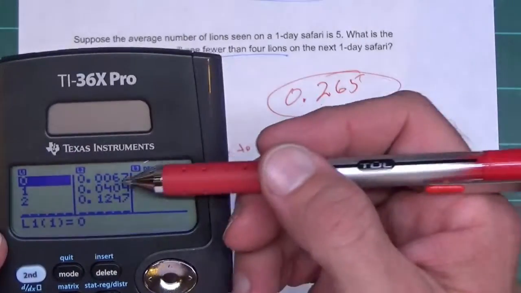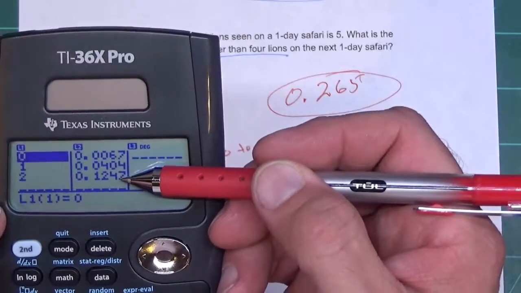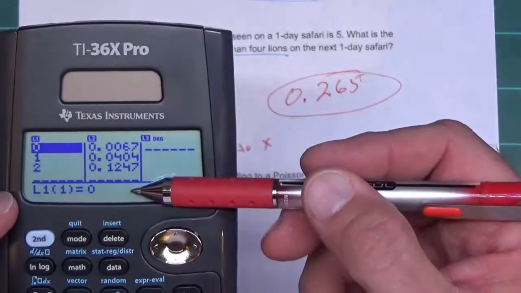What that's doing is it's giving the probability for X equals 0 is that, for the probability 0 and 1 is that, for the probability 0, 1, and 2 is that. It's giving me all of them. So I can put a bunch of X's in here and I get all of them in this column.